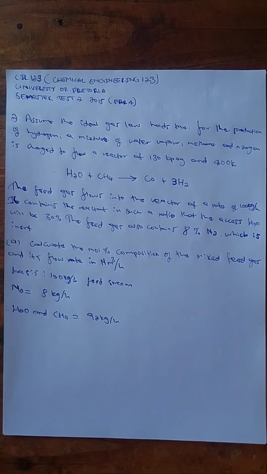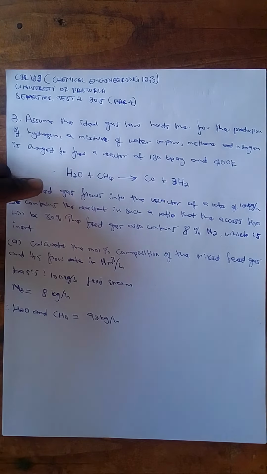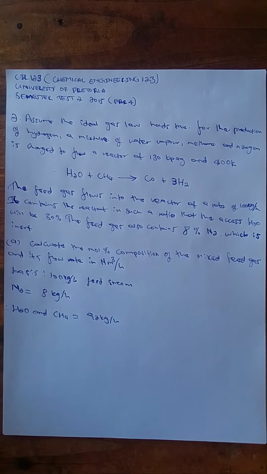So now we need to find an approach to actually answer the question. The easiest way is to work with the moles. There are quite a couple of ways, but the simplest way that I found was to deal with the moles, and that is to say, define X as the number of moles of methane in the feed gas. Why are we doing that?